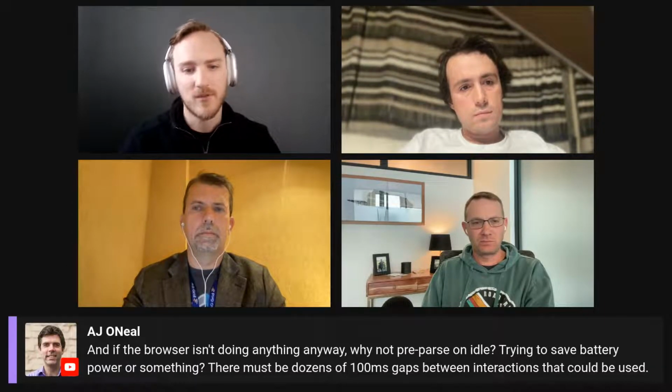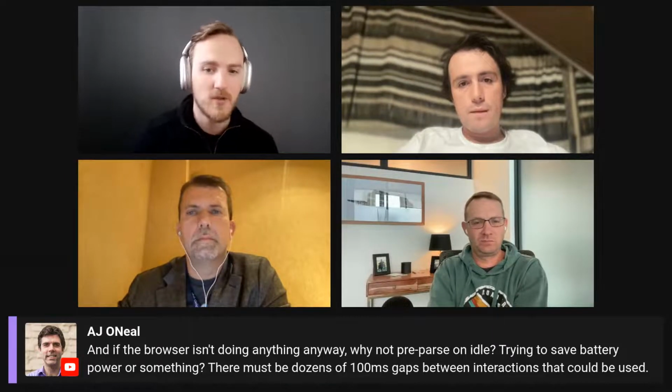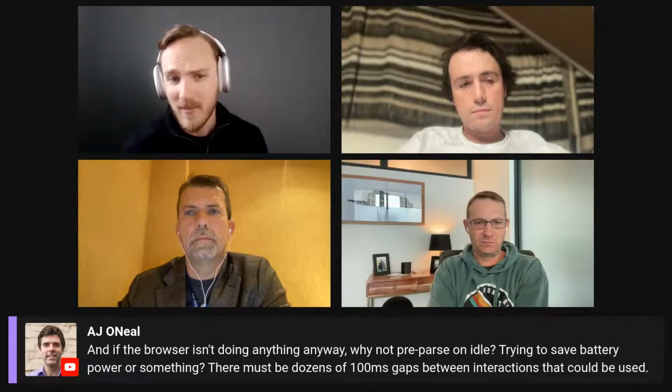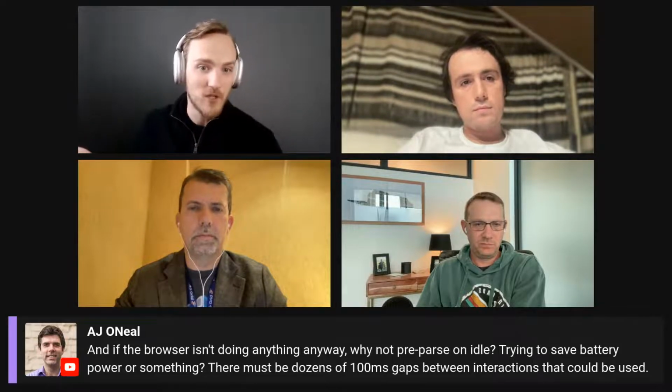But yeah, the second half of this is the note about how there must be lots of brief gaps where we could be doing this pre-parsing. But to my knowledge, and anybody correct me if I'm wrong, there just is no way to do that, right? I mean, you could instantiate a new function, which you're not supposed to do, pass a string to that and say, okay, I've created my function instance in memory.